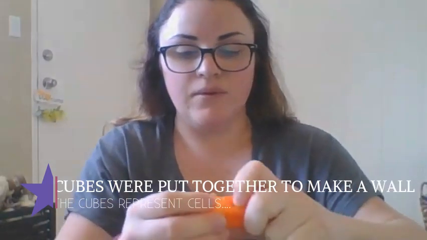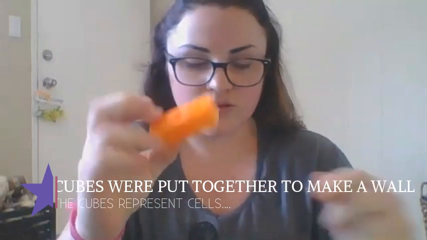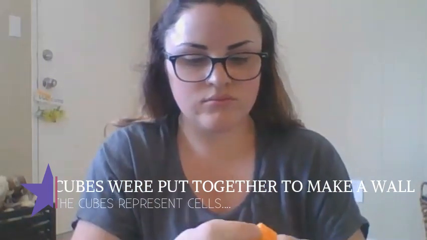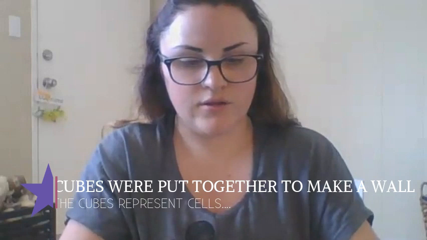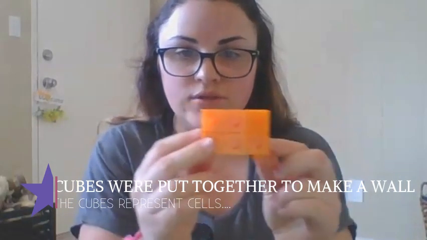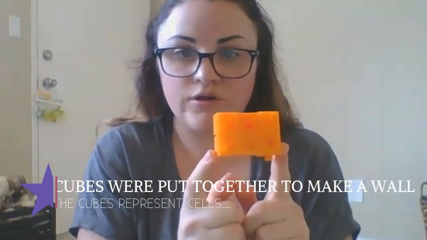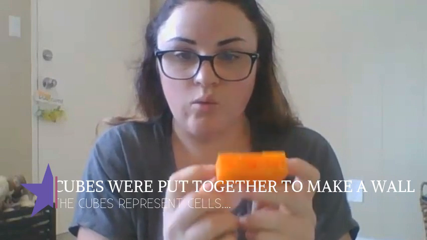So I'm taking a bunch of different cells and I am putting them all together in order to form this wall-looking structure. Now, if each orange cube is one cell, I have many cells that have been put together.